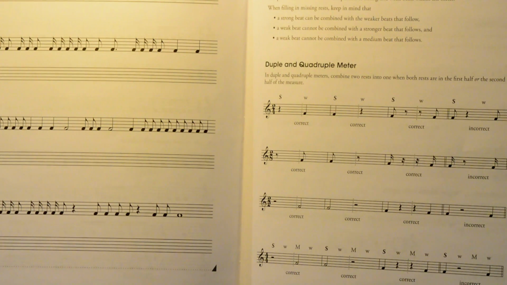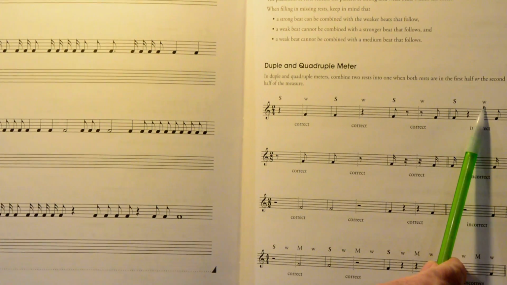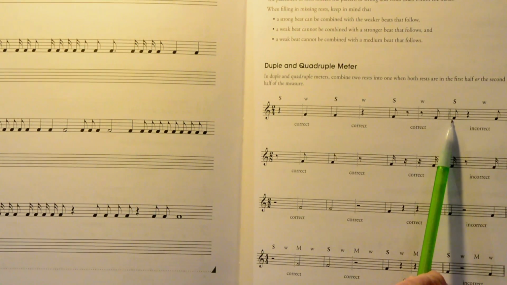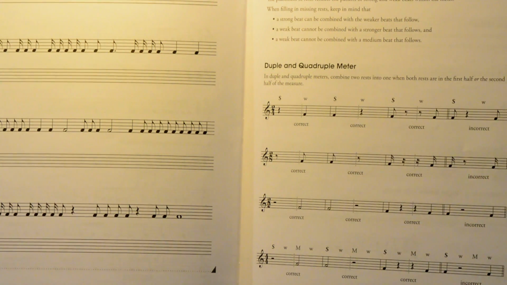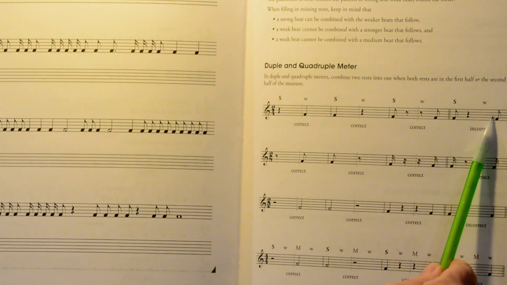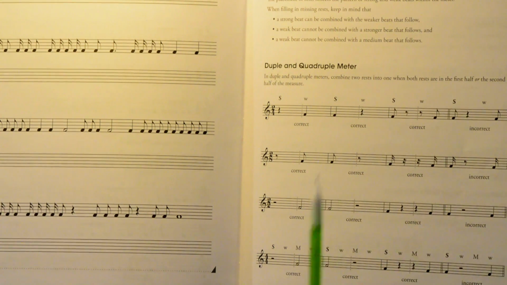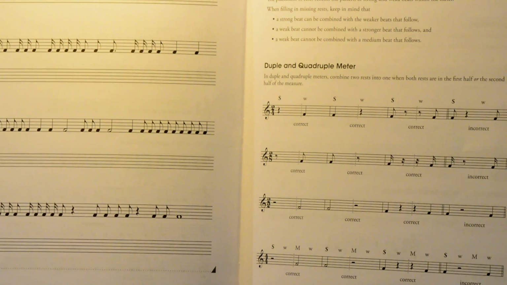So in your very first example, if we are in 2/4 time and I had a strong beat followed by a weak beat, I was given an eighth note at the beginning, and I was given an eighth note at the end. What happened to make it incorrect was that this beat was not finished off to make one count, and that beat was not finished off to make one count.